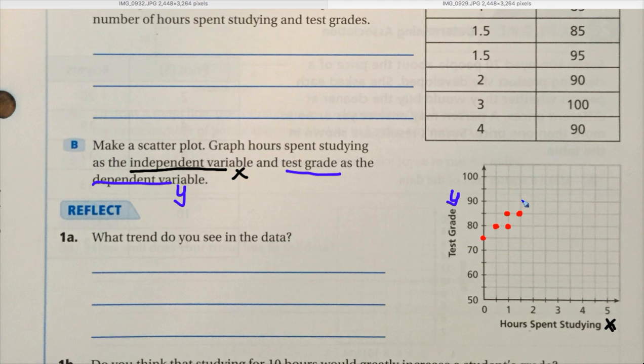So let's go back. 1.5 was 95. 2 was 95. 3 was 100. And 4 was a 90. So this guy that spent 4 hours and only got a 90 is definitely out of the norm here. He would be considered an outlier because compared to the trend that we have, he spent a lot of time. So he definitely either didn't sleep because he was studying for 4 hours and was not rested. There could be all kinds of things.